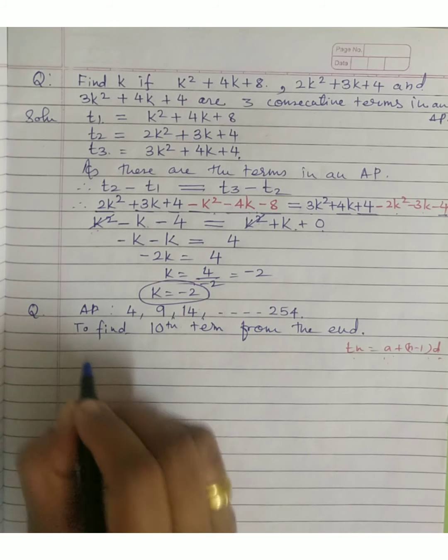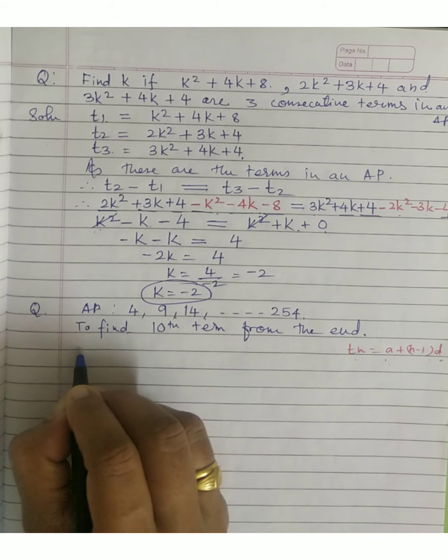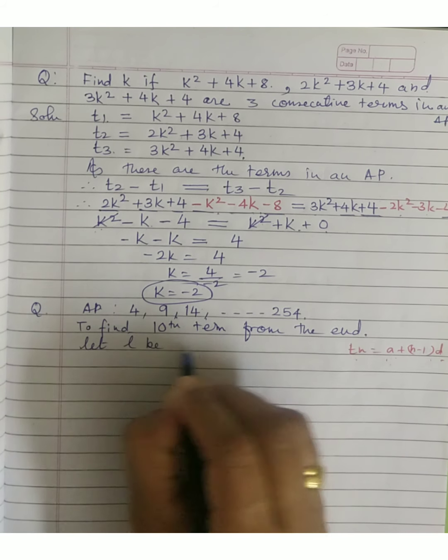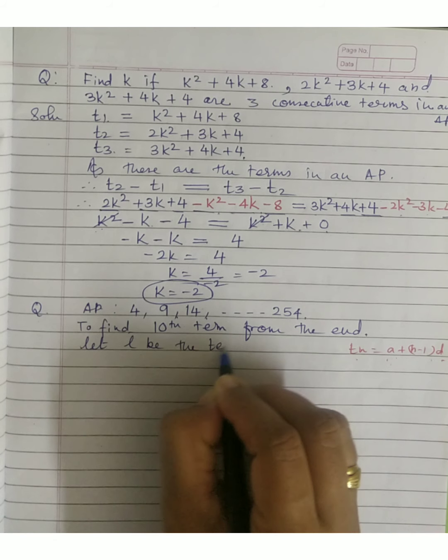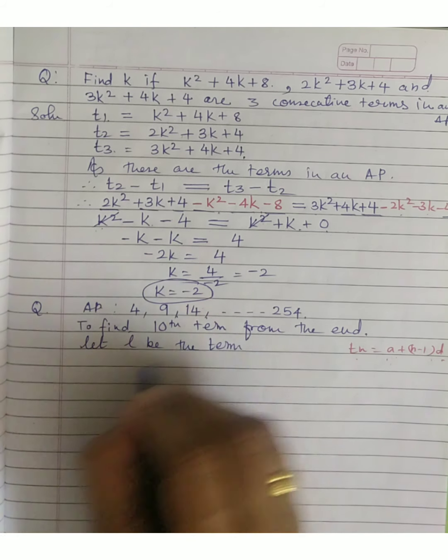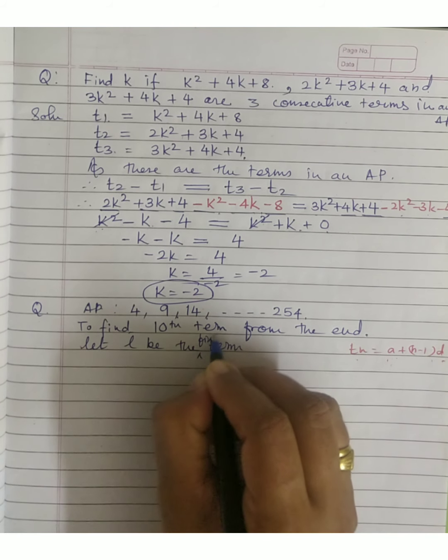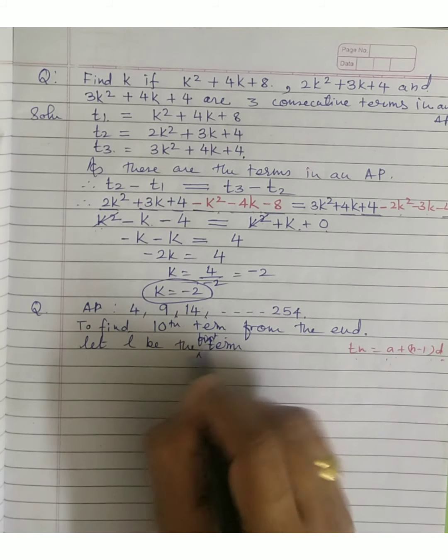First you write down here: let L be the last term.